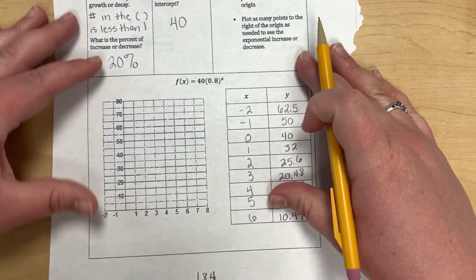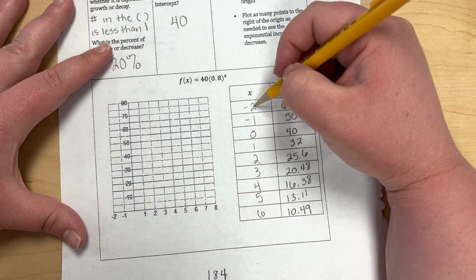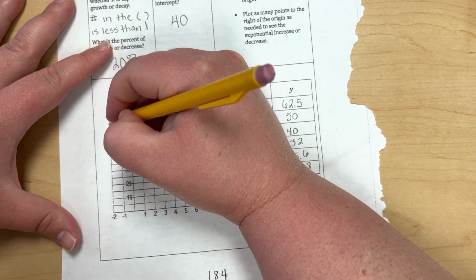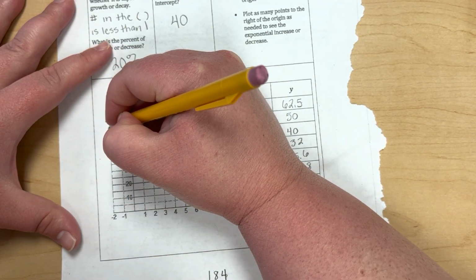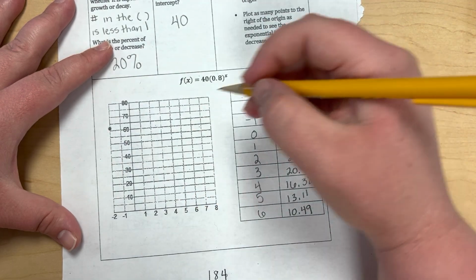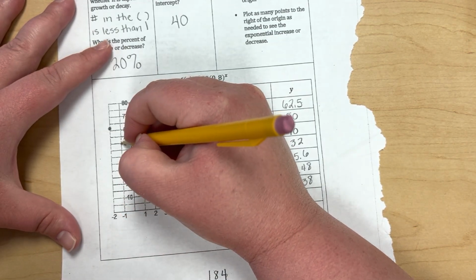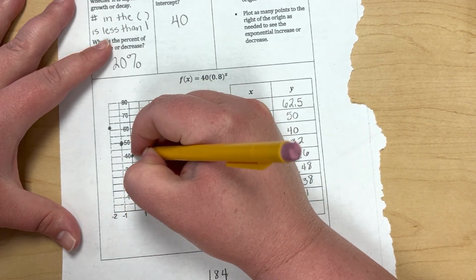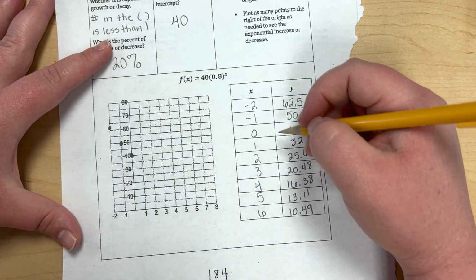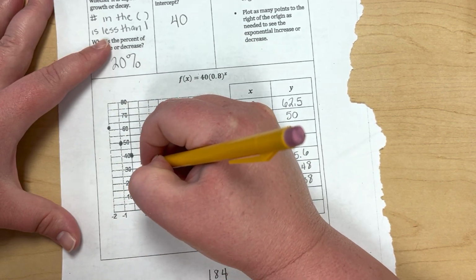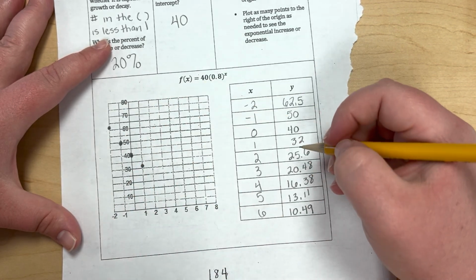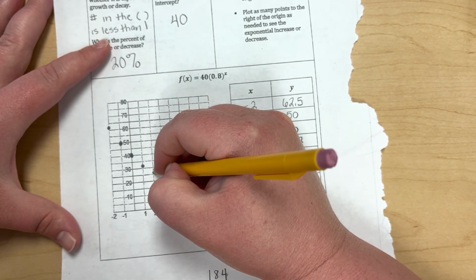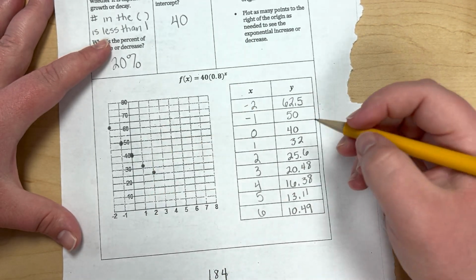All right, now let's take a look at the graph. -2 is at 62.5. So -2, here's 60, and that's 65. So we're somewhere in between. Okay, -1 goes up to 50. 0 is at 40. Still can't see that curve yet. 1 is at 32, which is just above 30. 2 is at 25.6. It's just slightly above 25.